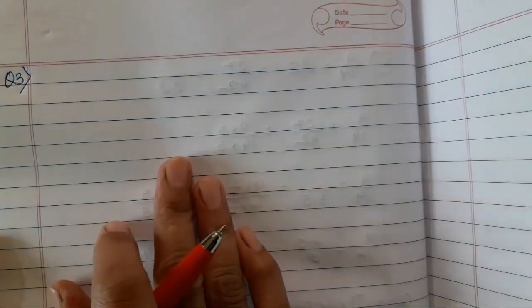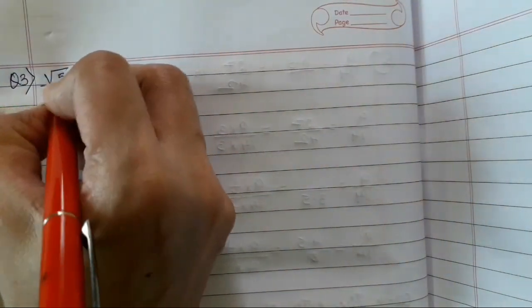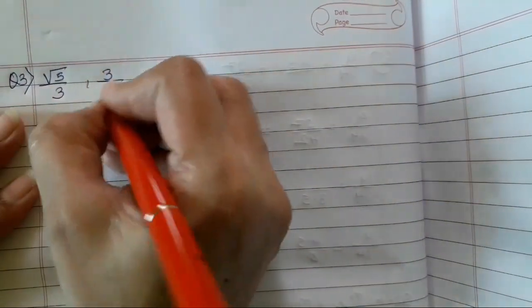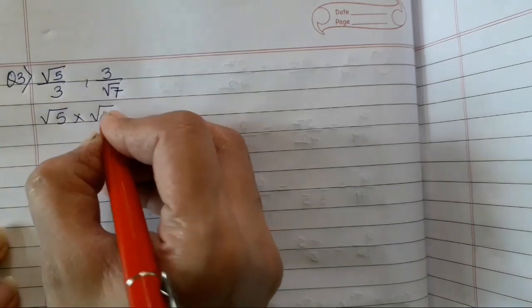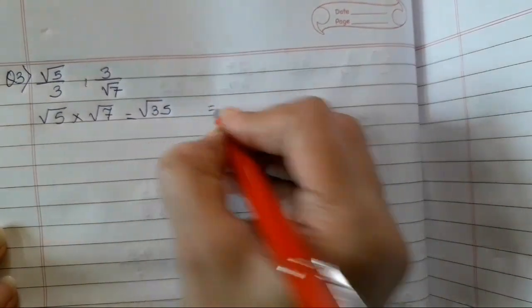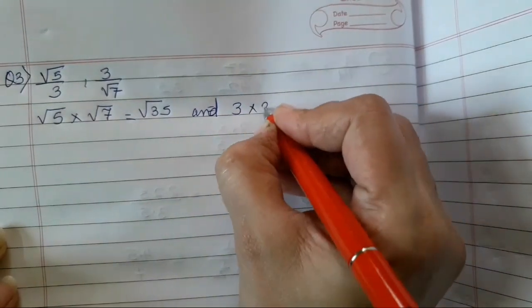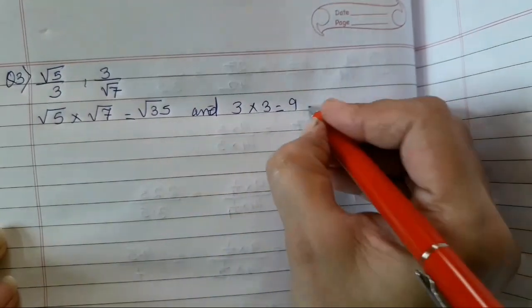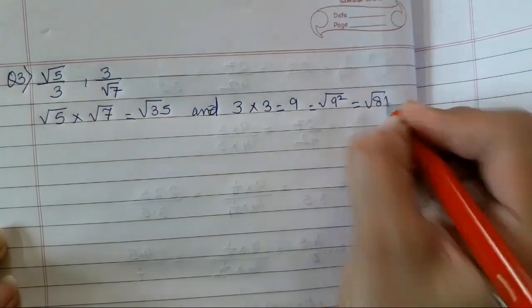We will start with question number 3. Compare the following pairs of ratio. We need to compare it. So 5 upon 3 and 3 root 7. Okay, so for this 5 into root 7 is equal to 35, and 3 into 3 is going to be 9, is going to be root 9, is going to be 81.